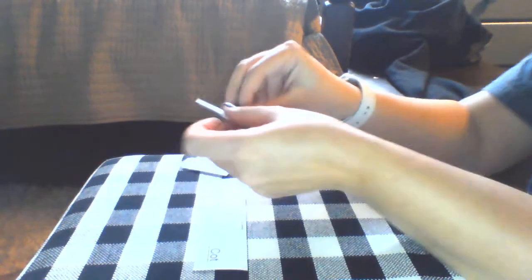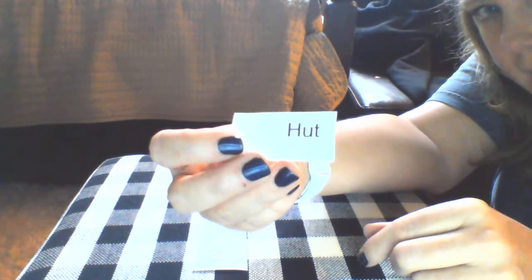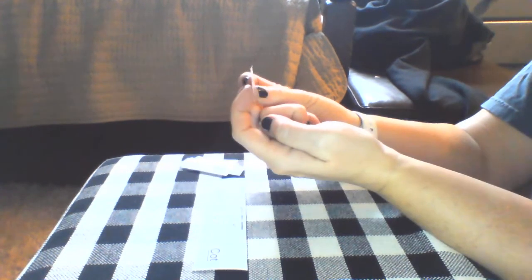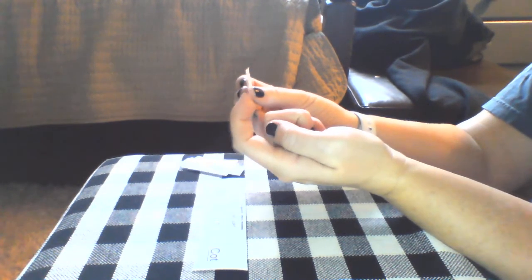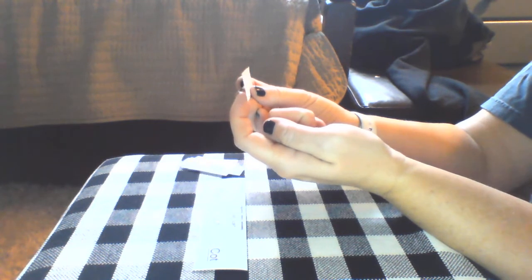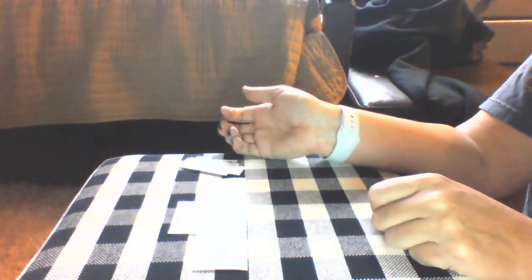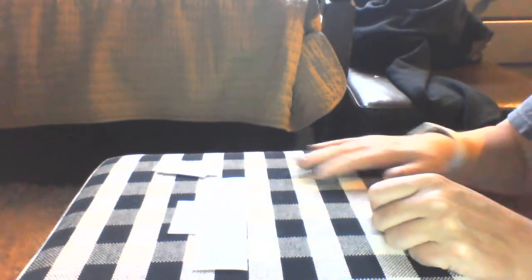If I pick up the first word in a pile, I see that the word is hut. So when I sound it out, it has a U sound in the middle, so I'll place it under the word cut. Do you understand what to do? Okay, go ahead.